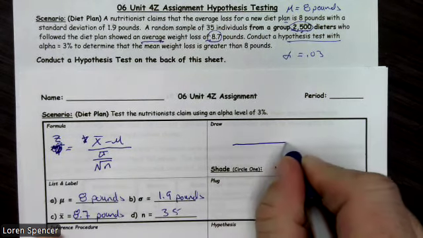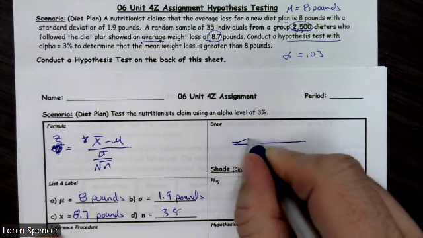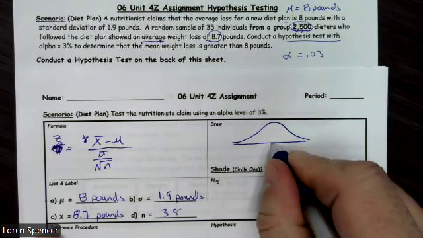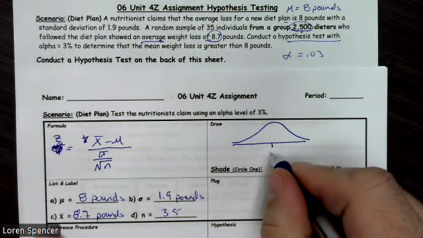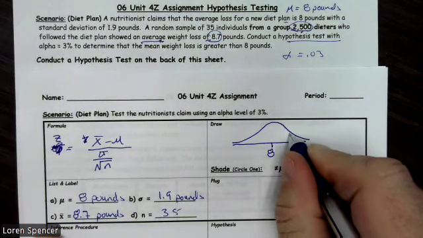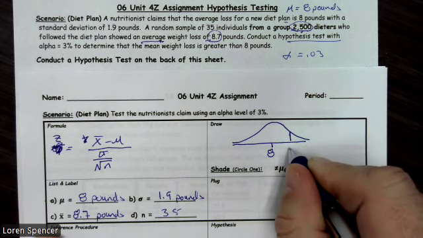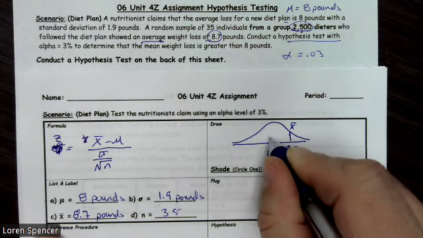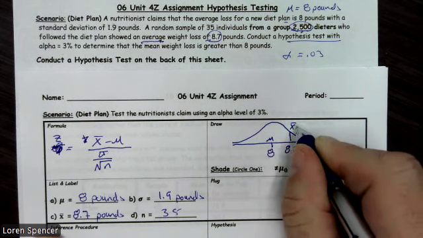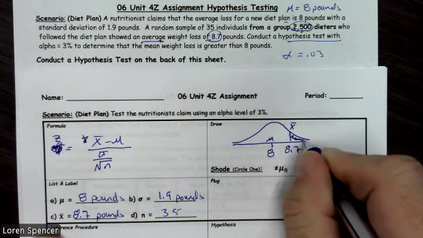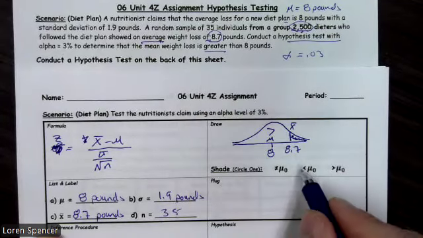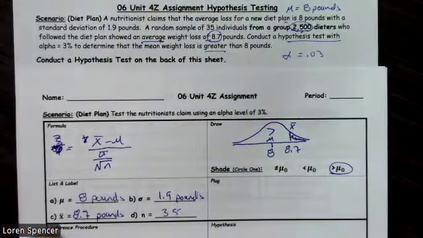All right. So if we were drawing our picture, we have a mean of 8 pounds, so we're centered on the mean. And we want to know the likelihood that we would get a sample X bar of 8.7. And here's our mean, there's our X bar. And we're looking for this area right here. And they said greater than, so we need to be circling the greater than.